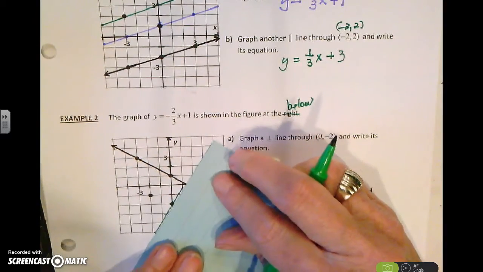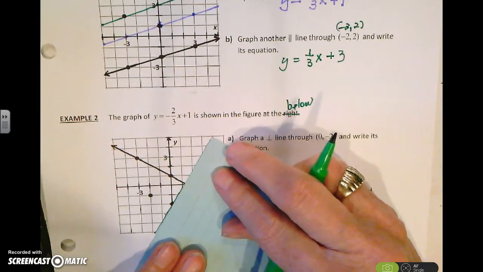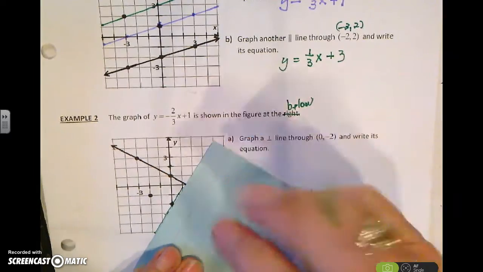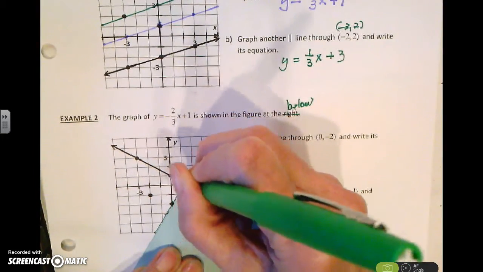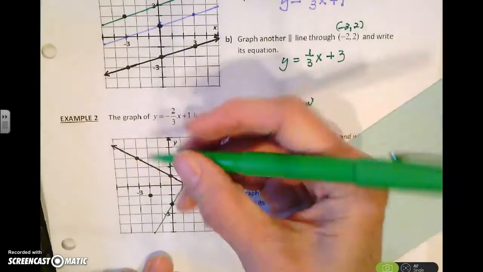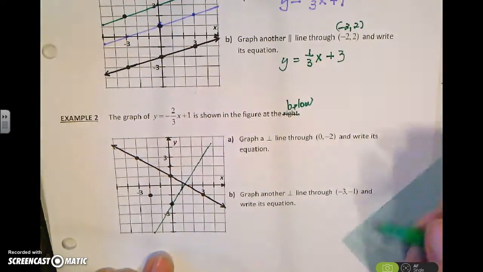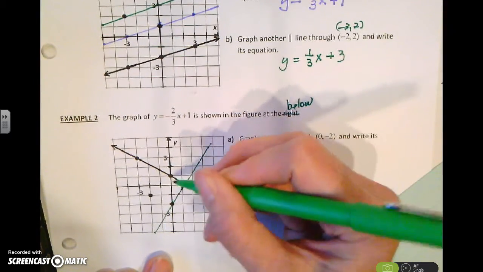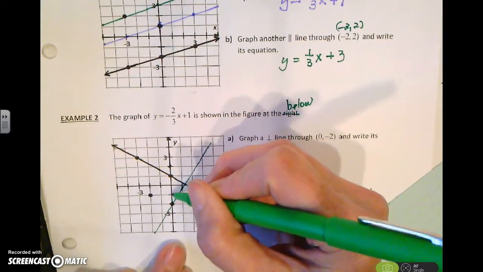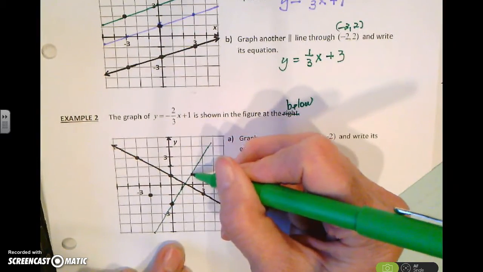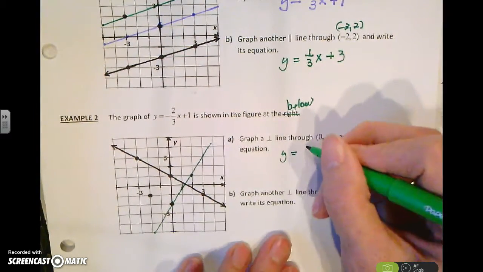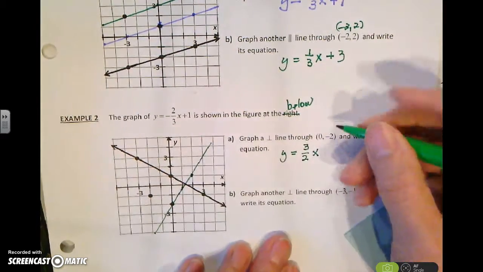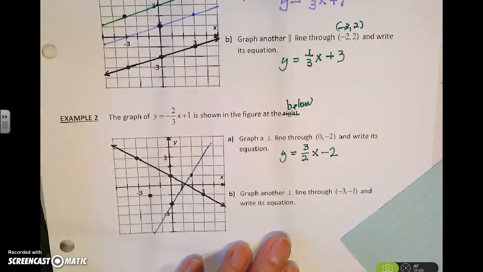So you can kind of see this is coming here. And let's extend this on out a little bit, and come on out. Now, I don't know how perfectly I did this, but we want to write its equation. So again, we need to figure the slope, and we're going to go up 1, 2, 3 and over 1, 2 to this point. So we're going to get the slope 3/2 x, and the y-intercept is -2, so -2.